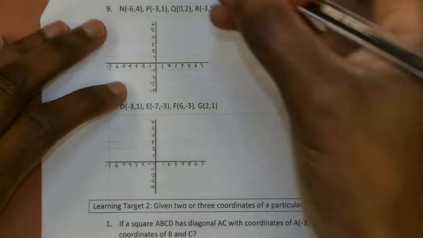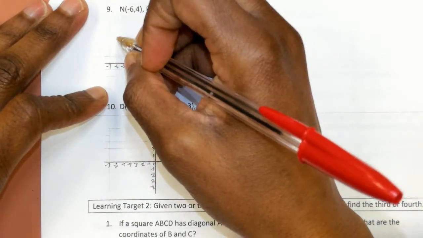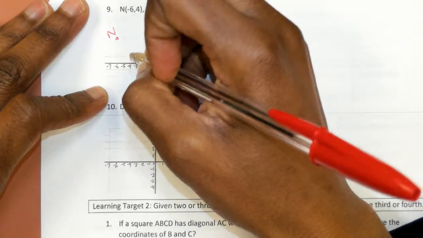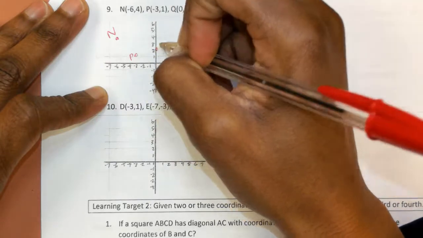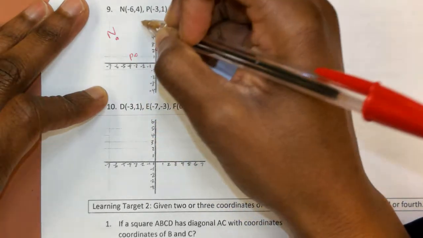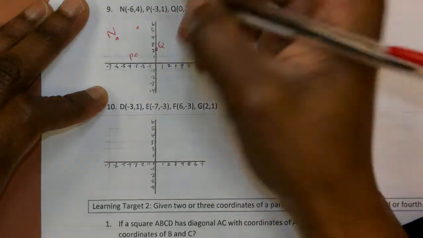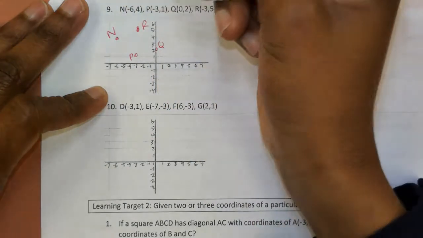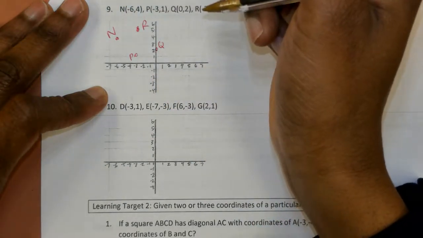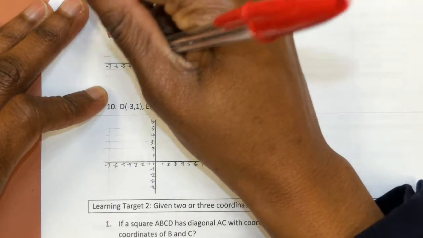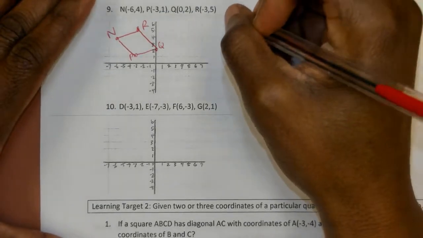Select number 9. So my guess would be a parallelogram.